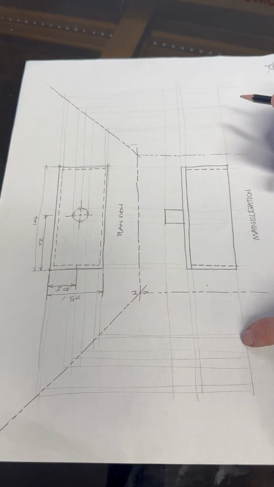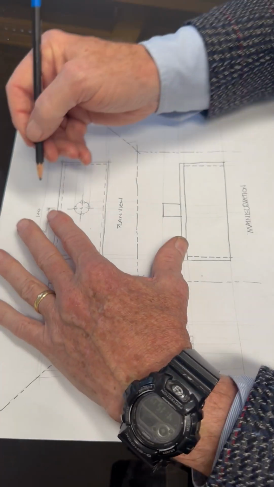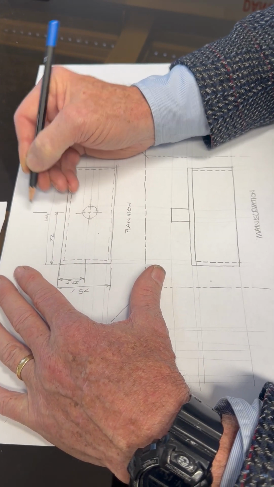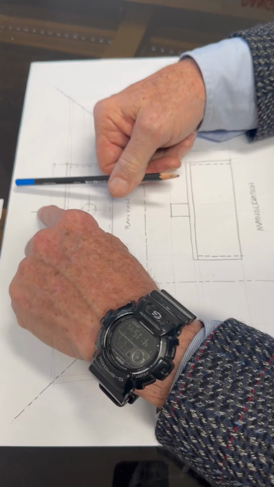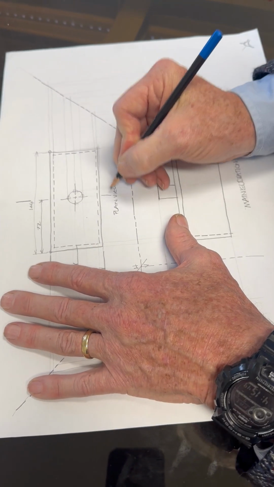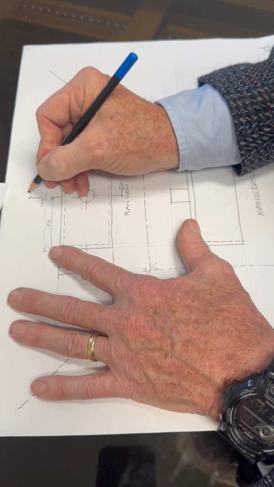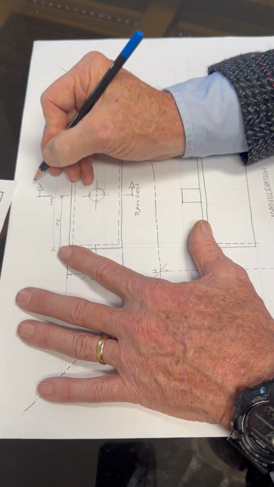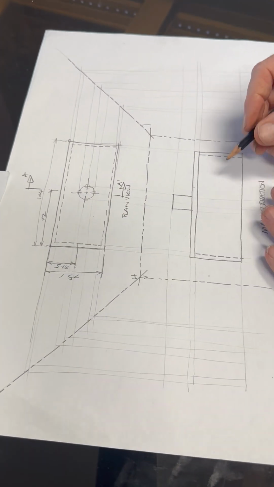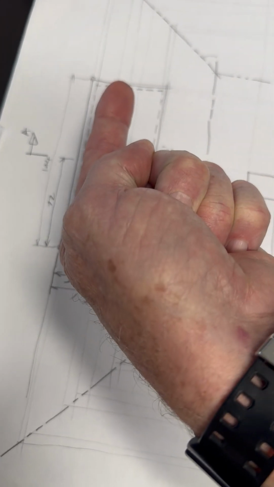To show this, you can dimension either the left or the right hand side, it doesn't matter which. I'm going to do a section view. I'm going to imagine I take a saw and cut it right down the middle, through the middle of that circle. So I'm going to come down here and do a triangle that looks to the right like this, and we'll call that A, and we'll call that A dash.